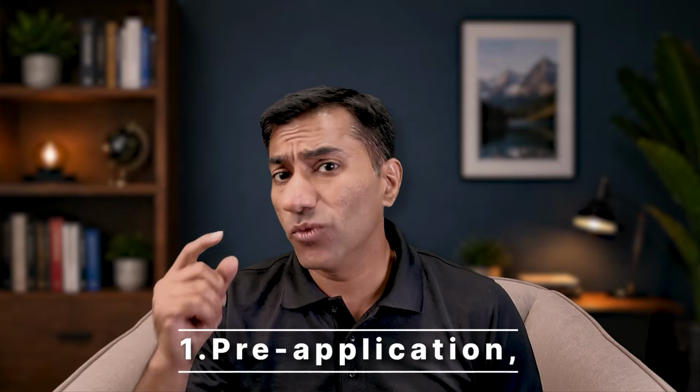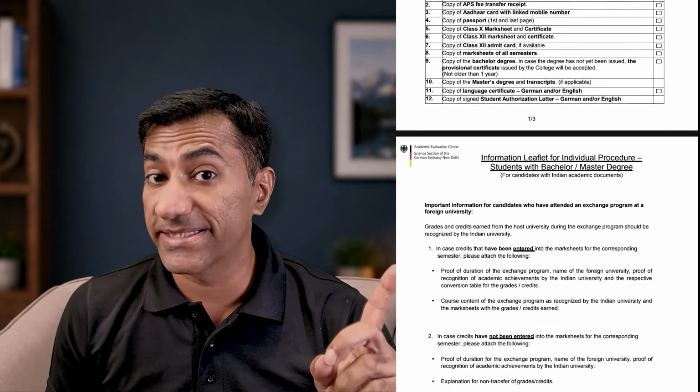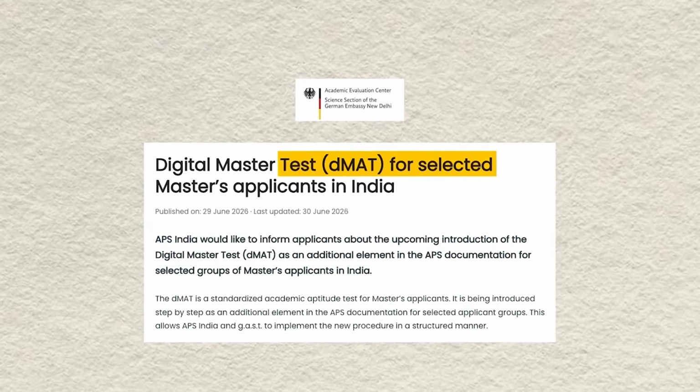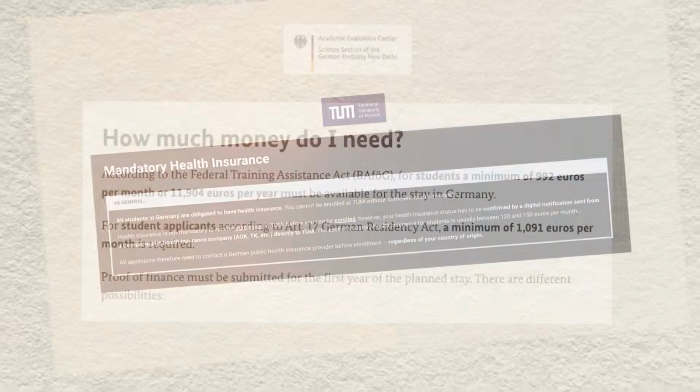Firstly, pre-application. What all you need to do before you begin your student visa application. Use this updated, revised checklist for APS. There is a new test which has been introduced. Number 2 is going to be financials. This is there to ensure that you have enough money available to cover your living expenses.